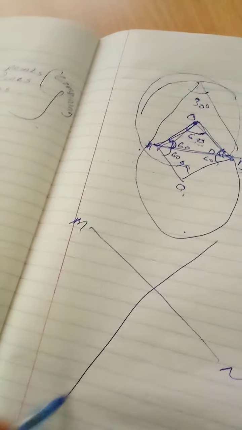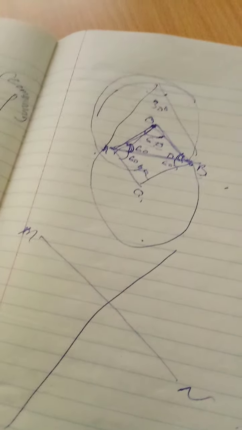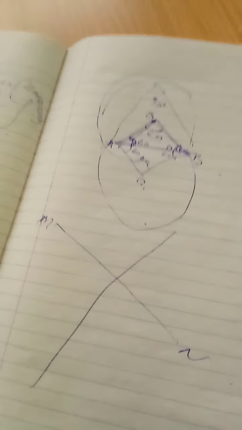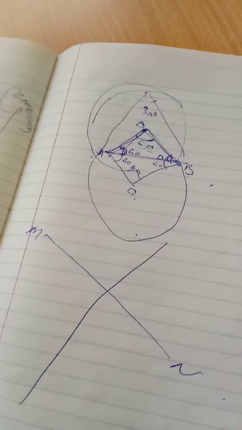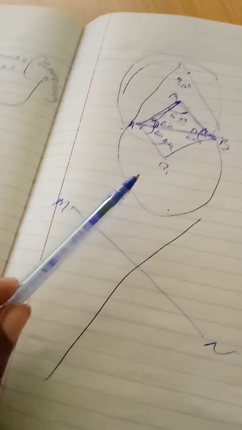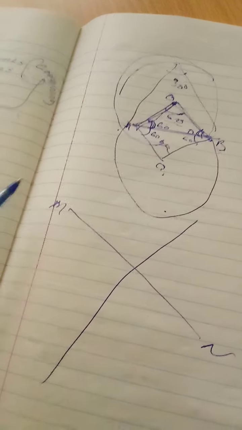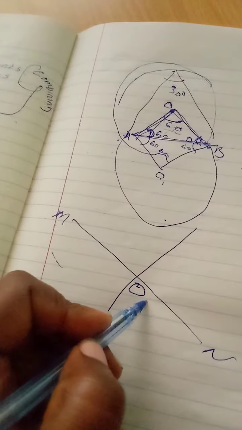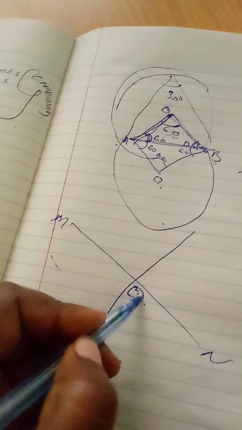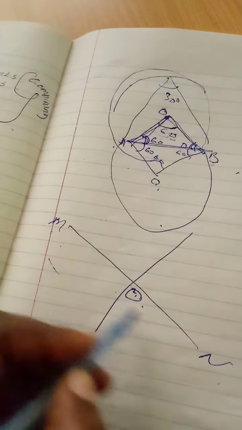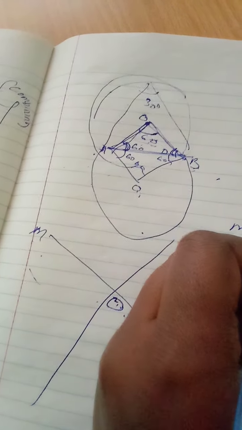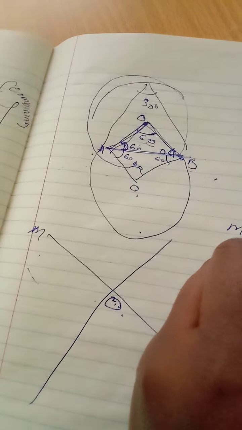To bisect so that we can get a point which is equidistant from M and N. Now if you are told to shade the side, the wanted region, that is the side whereby, let's say this is O, MO is always greater than ON.